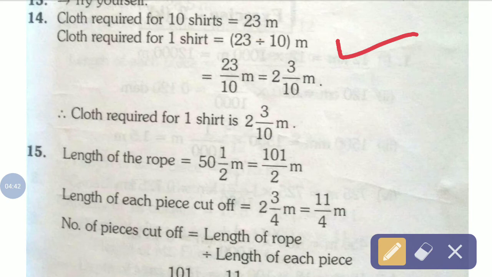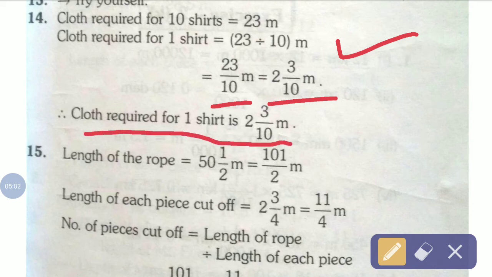So 23 divided by 10, and it is an improper fraction, so we will convert it into a mixed fraction and you will have 2 meter 3 upon 10 meter. So cloth required for one shirt is 2 whole 3 upon 10 meter.